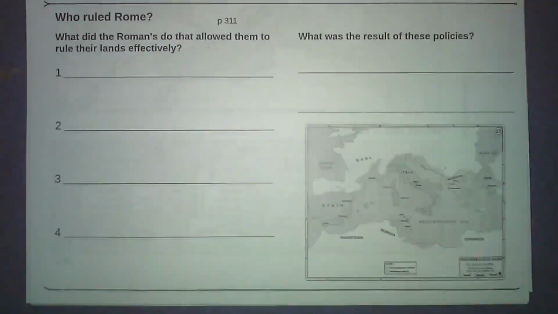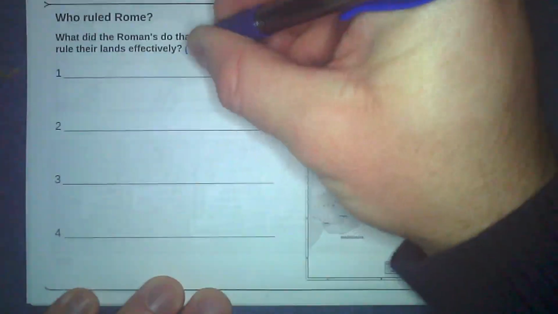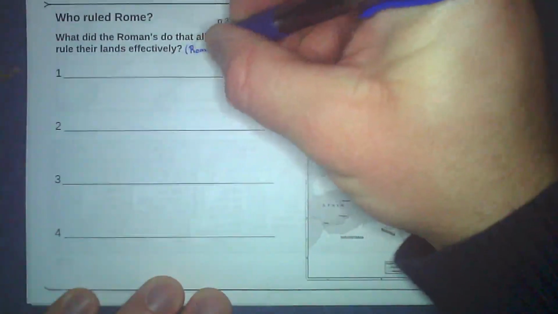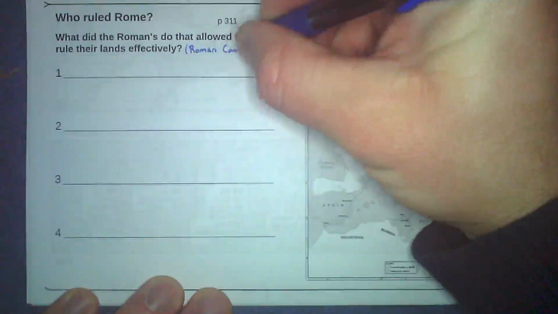Okay. I'm going to assume you paused that and read it. So here we go. We're going to talk about it. So this idea of who ruled Rome. What did the Romans do that allowed them to rule their lands effectively? Well, one of the things they created was something called the Roman Confederation.